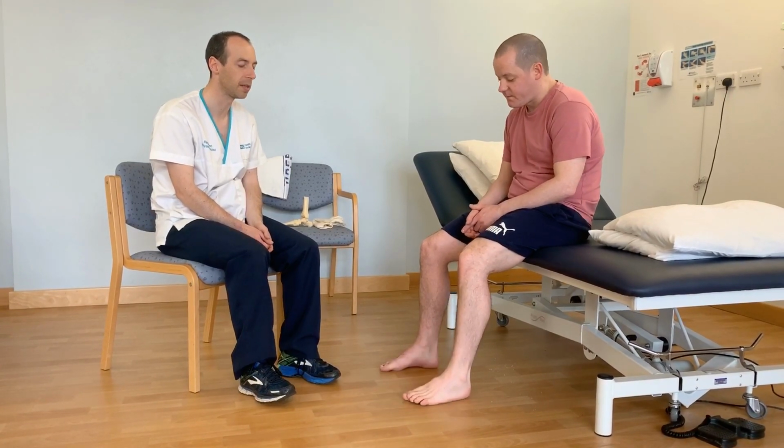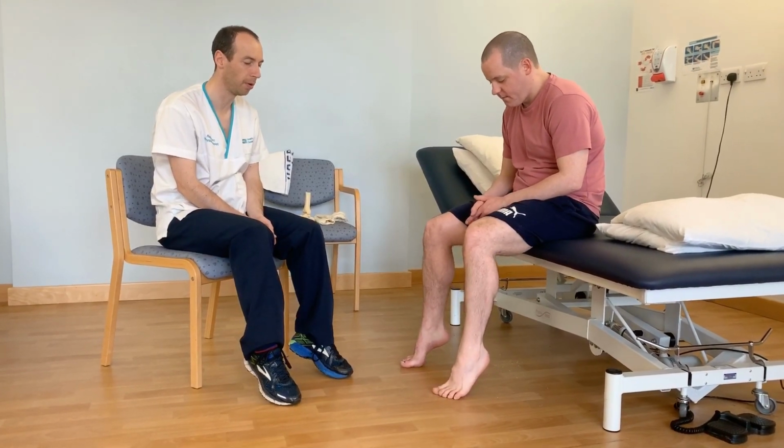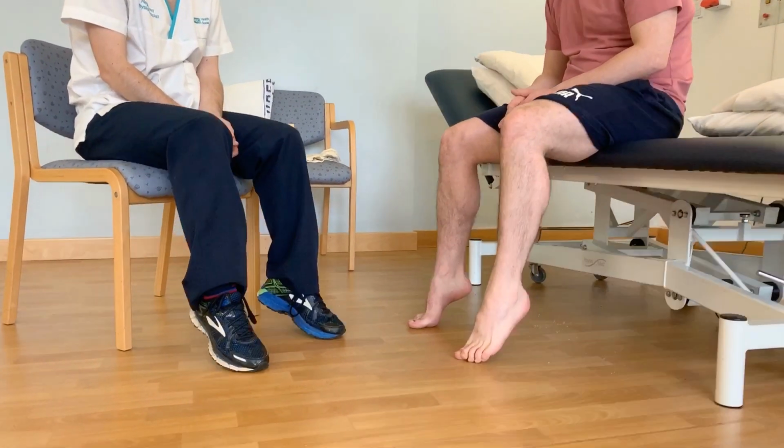Other simple exercises at this stage might be just getting you to roll up onto your toes and up onto your heels in a sitting position.